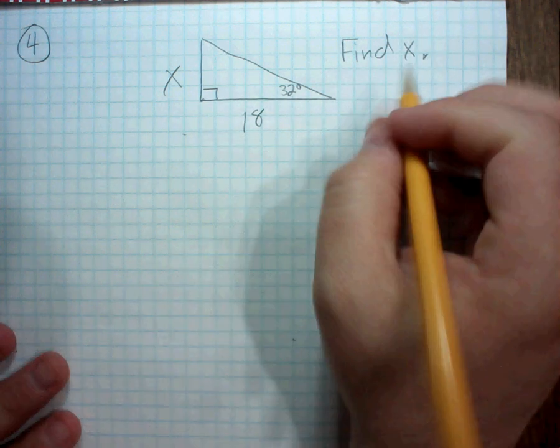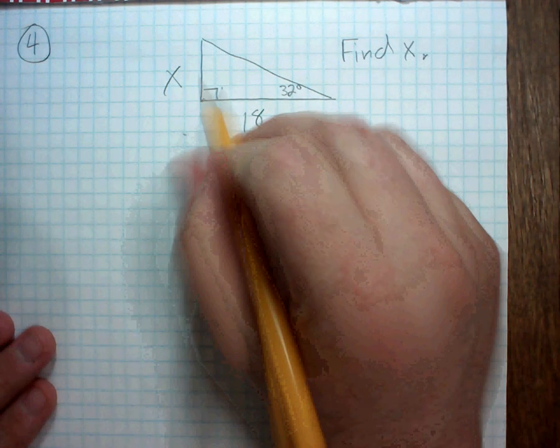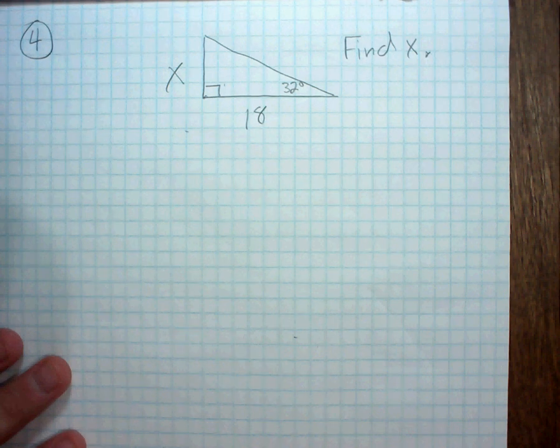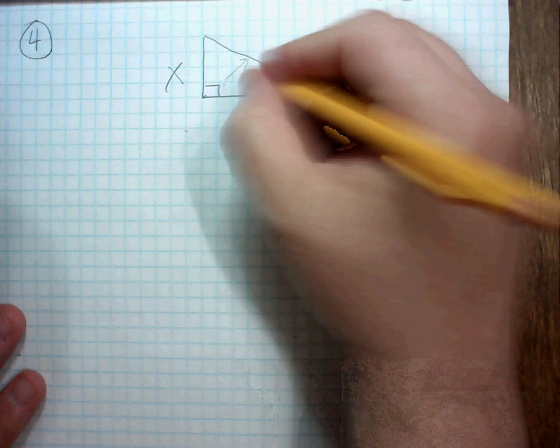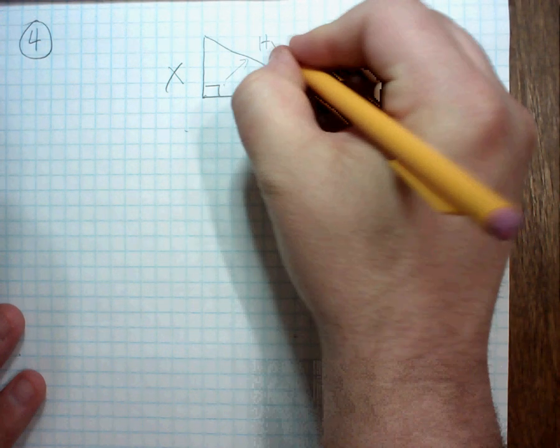Okay, for this problem we're asked to find x. We have a right triangle and an angle and two side lengths. So the best thing to do is identify all the side lengths. So the side across from the 90-degree angle is the hypotenuse.